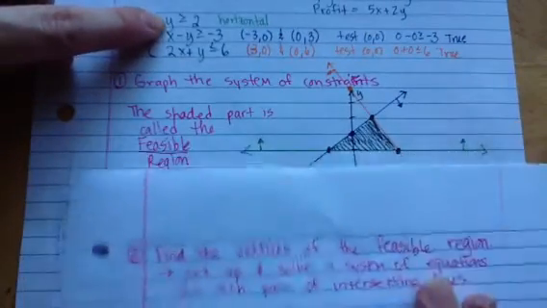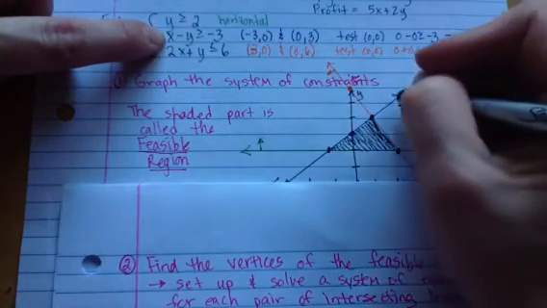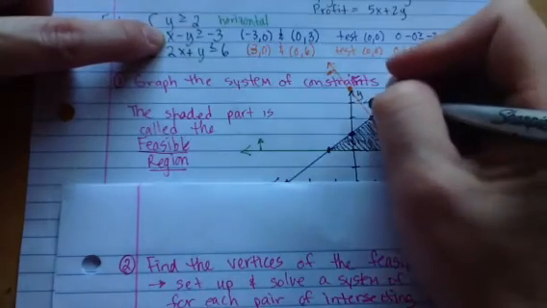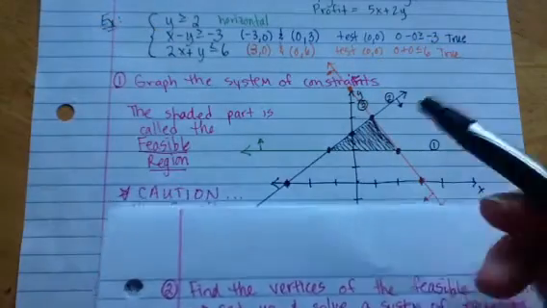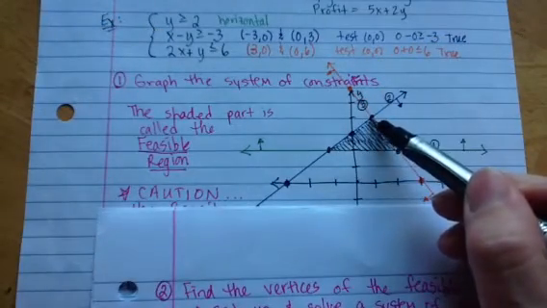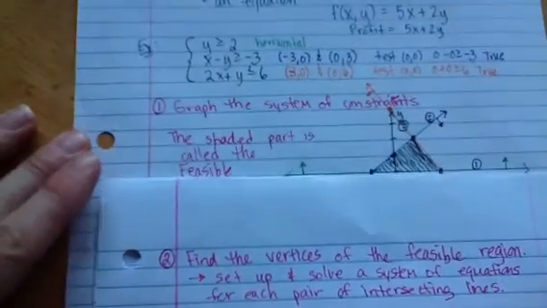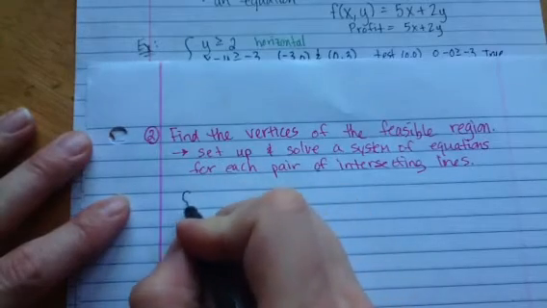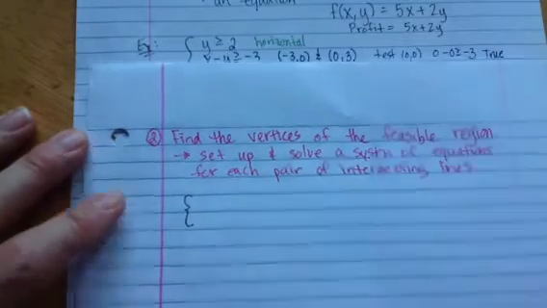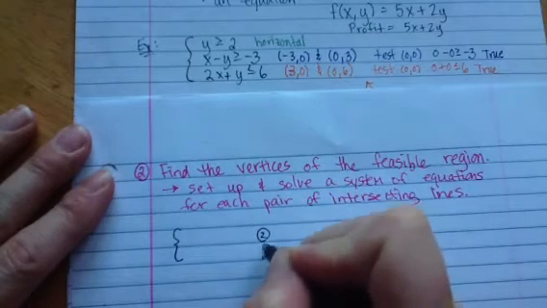So 1 will be my green line, 2 will be my purple line, and 3 will be my orange line. So this vertex right here is the intersection of lines 3 and 2. So what I'm going to do is I will create a system of equations using lines 2 and 3.